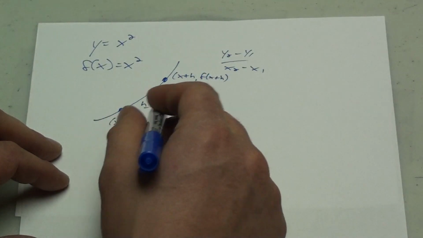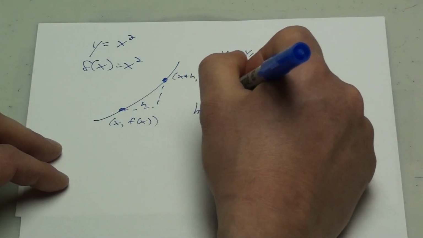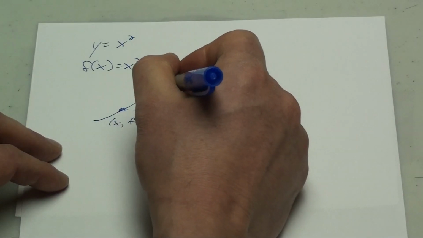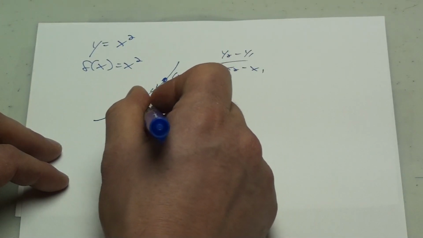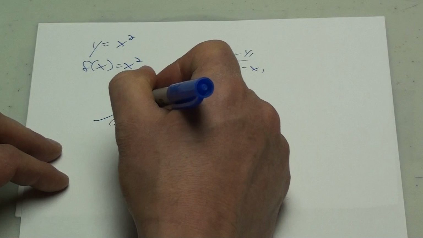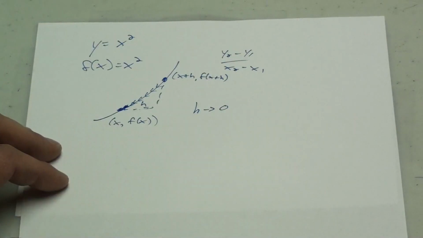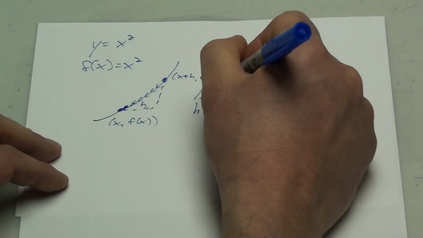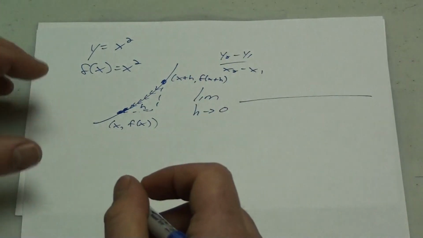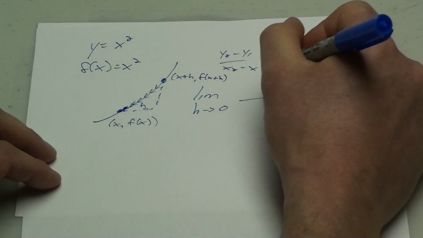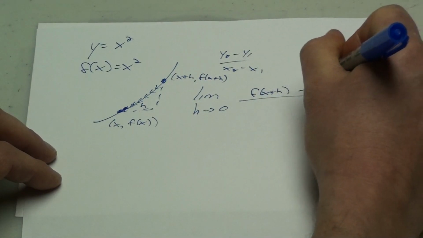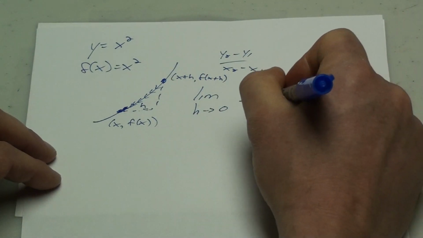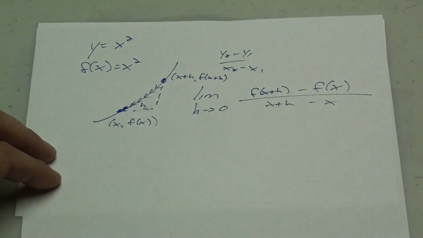And I know that my h is going to get down to 0, because I'm going to move that second point right down beside the first point. Let the difference between them become 0. So the 2 points are very, very close to each other. And I express that as being the limit as h approaches 0. Okay, so using this, I'll just break down the formula again. I have y2 minus y1 divided by x2 minus x1.